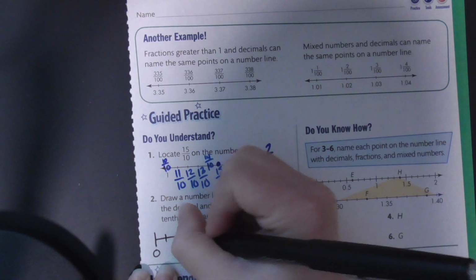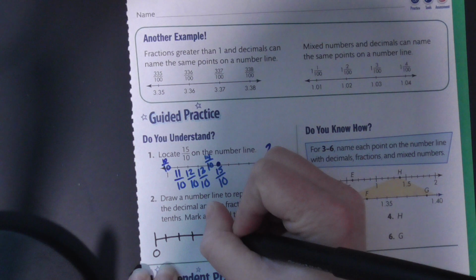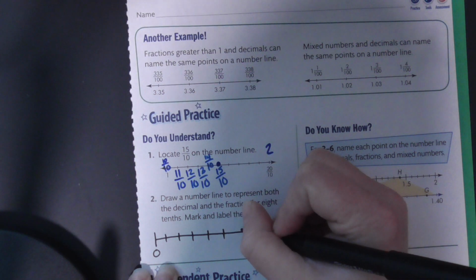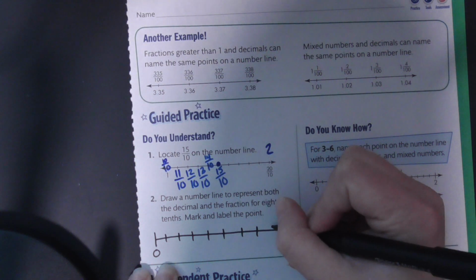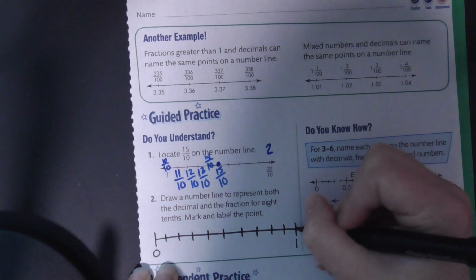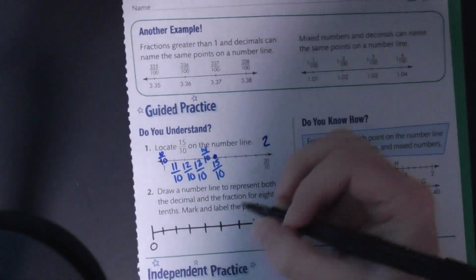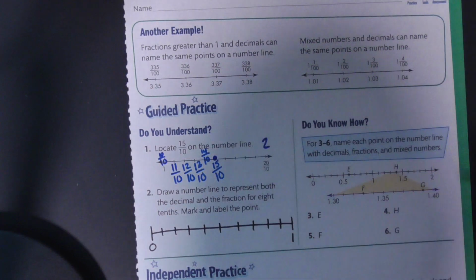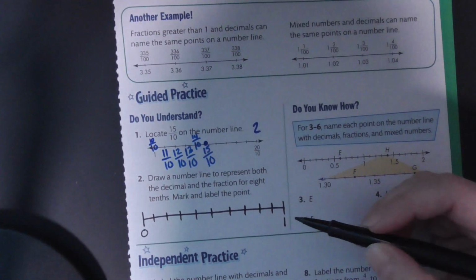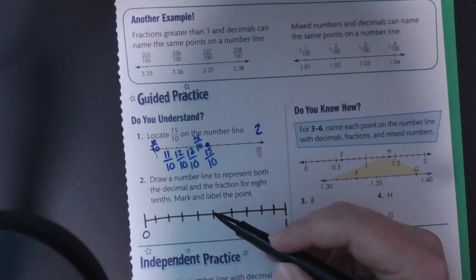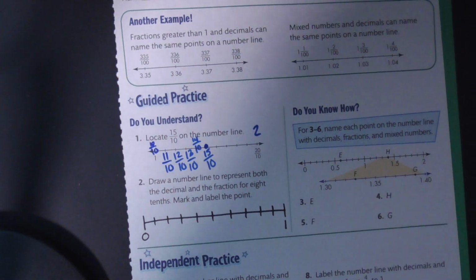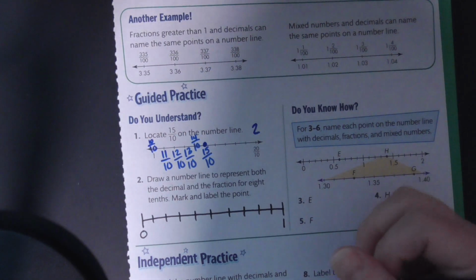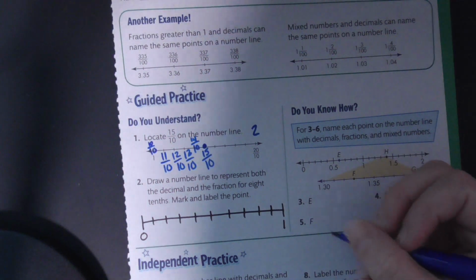So this will be 1, 2, 3, 4, 5, 6, 7, 8, 9, and then this will be my 10. And these don't have to be absolutely perfect. You just want to make sure that there's a good amount of space in between each one, and that they're kind of even, or as even as you can make them.